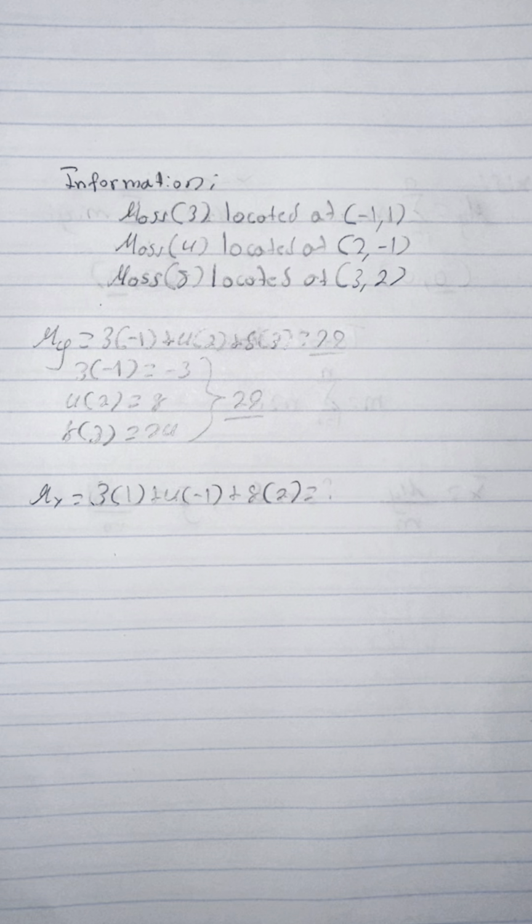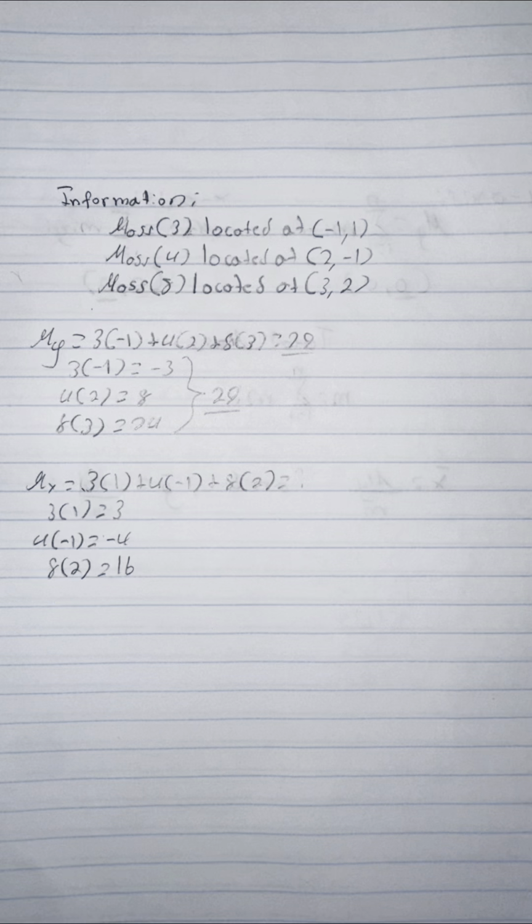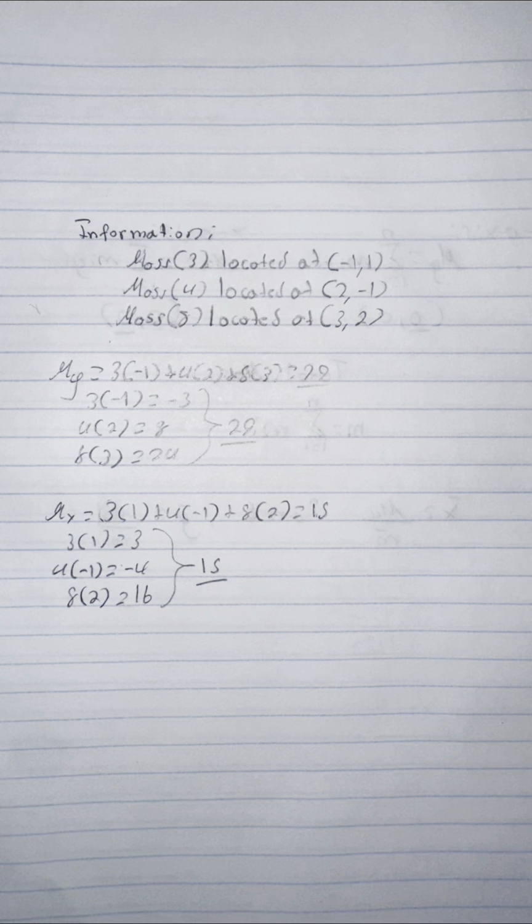Next, we want to repeat the exact same steps we just did, but this time about the x-axis. So let's take a look at our information again. A mass of 3 located at point (-1, 1) will be written as 3 times 1. A mass of 4 located at (2, -1) will be written as 4 times -1. And as you have probably guessed, a mass of 8 located at (3, 2) will be written as 8 times 2. Now, just like before, we need to multiply, and when we do so, we are left with 15. Therefore, the moment about the x-axis is 15.